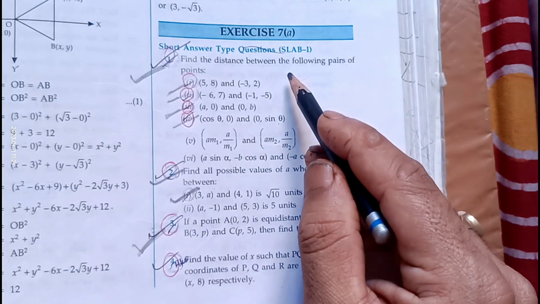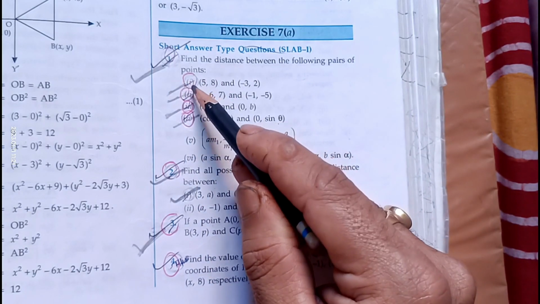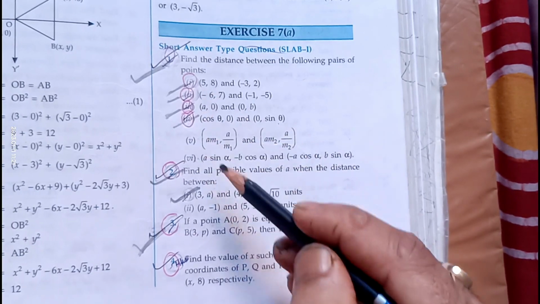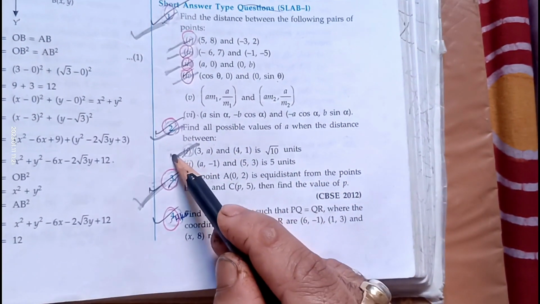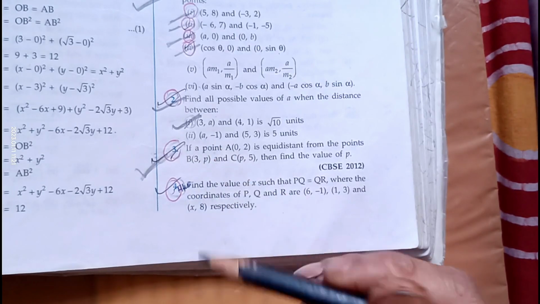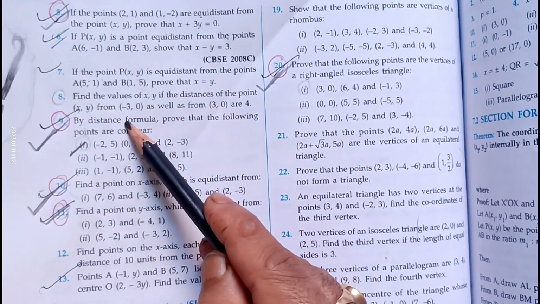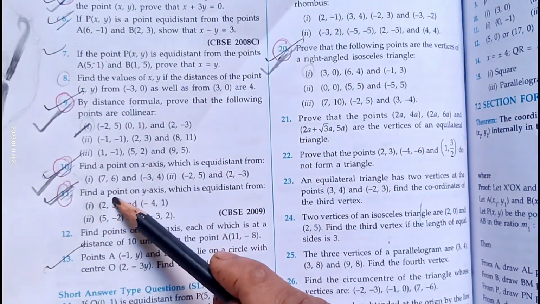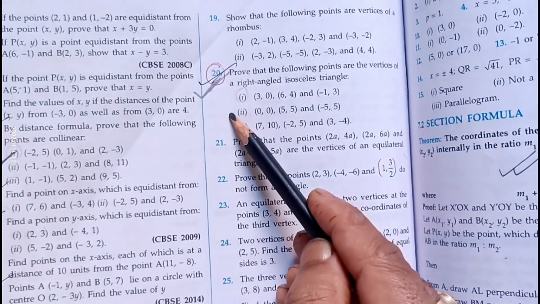From 7A, that is coordinate geometry. From question number 1, you can practice first 4, last 2 are not required. From 2, practice first part, number 3, number 5, number 9, 10, 11 and question number 20.